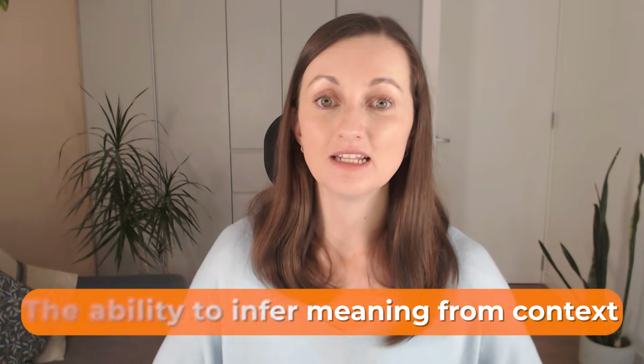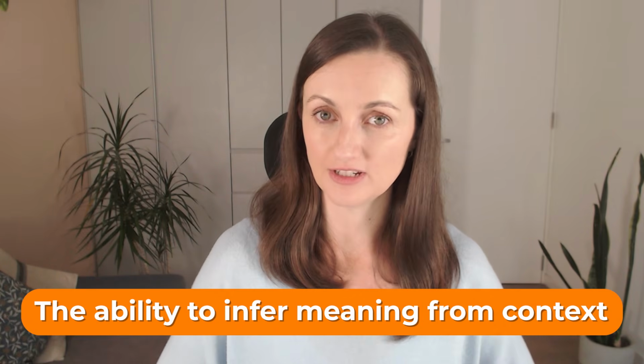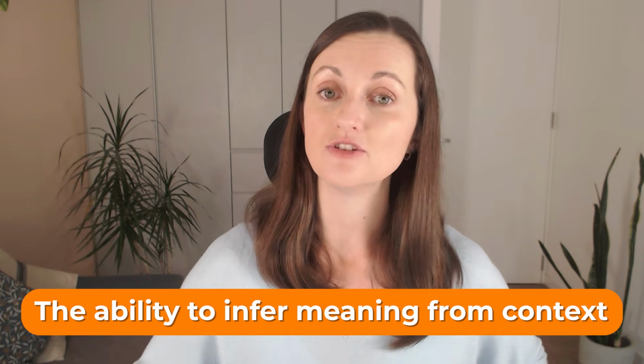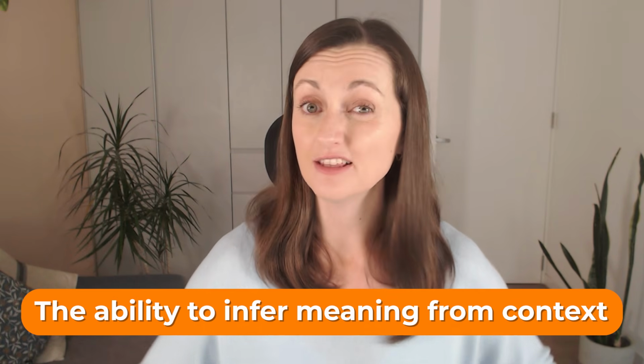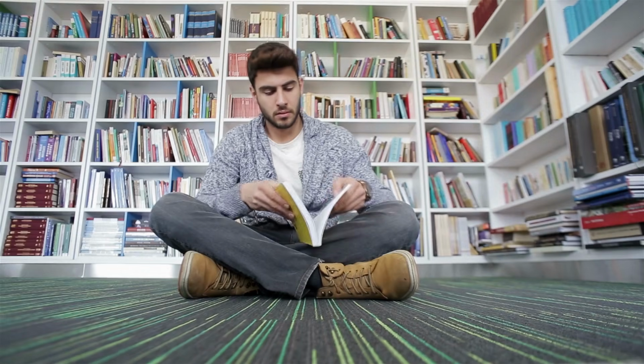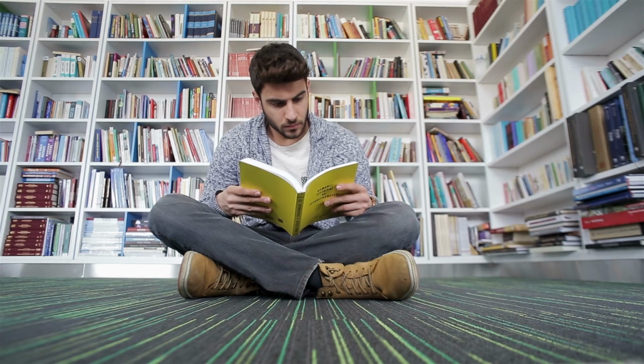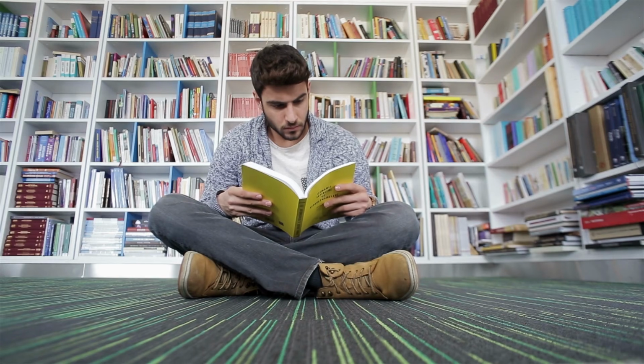Another strategy that will help you in Part C is the ability to infer meaning from context. In some cases, you might see unfamiliar vocabulary that you don't understand. You need to be able to ask yourself what the word could mean based on the context of the sentence or the paragraph. Practice reading text in your own time. Identify words that you don't know. Use the context to ask yourself, what might this word mean? And then see how that helps you understand the text as a whole.